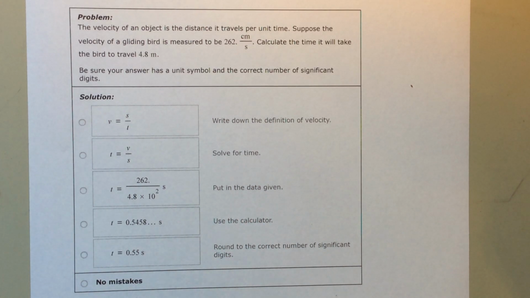Suppose that the velocity of the gliding bird is measured to be 262 centimeters per second. Calculate the time it will take for the bird to travel 4.8 meters. All right, so you're looking at each one of these steps and saying, is it correct? And if it's not correct, make a mark on the first mistake, where you went wrong the first time.